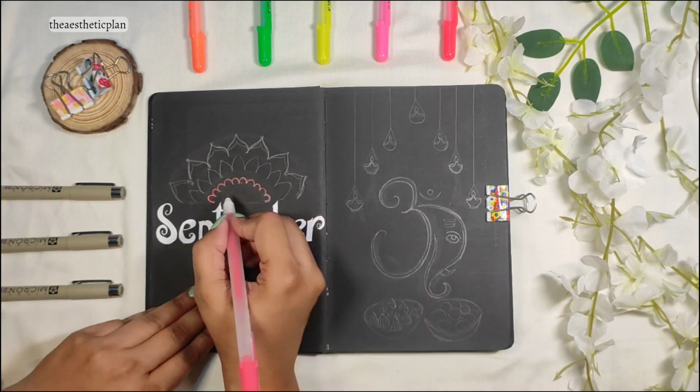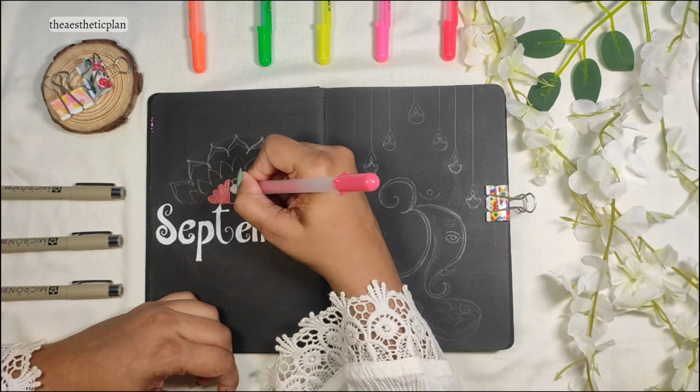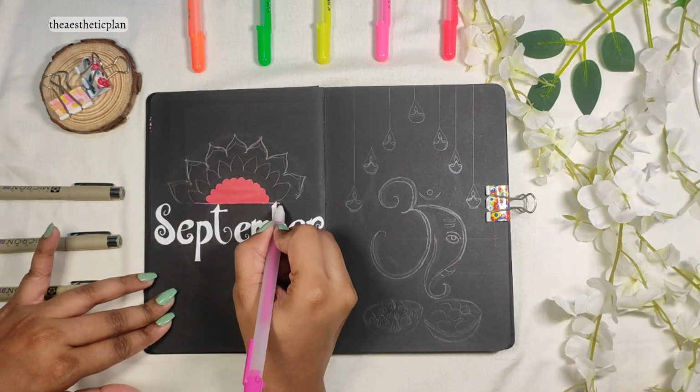As you know, Ganesh Chaturthi is when we welcome Lord Ganesha into our homes and hearts. It is a festival of new beginnings, making it the perfect theme for my September content planner.